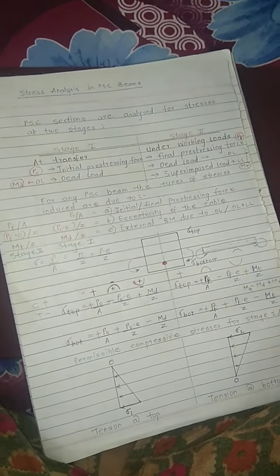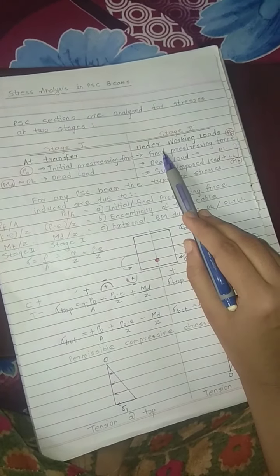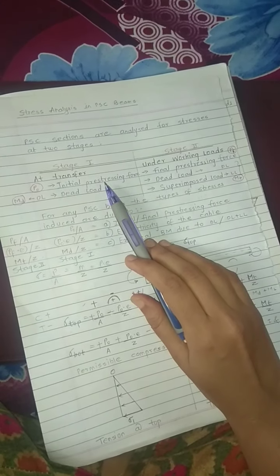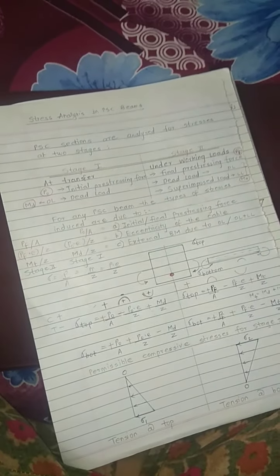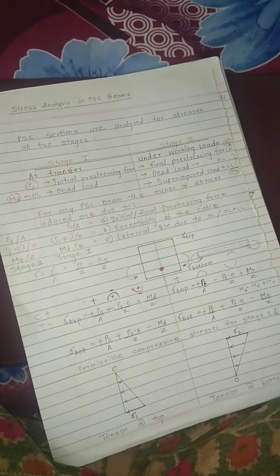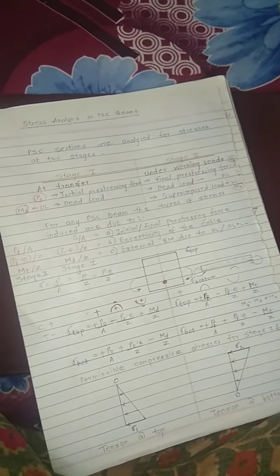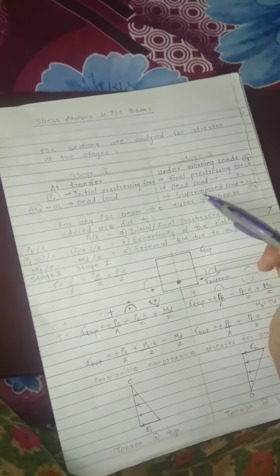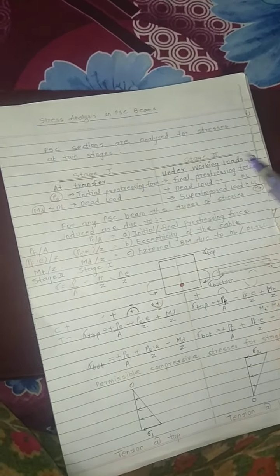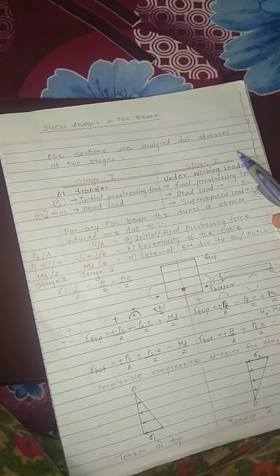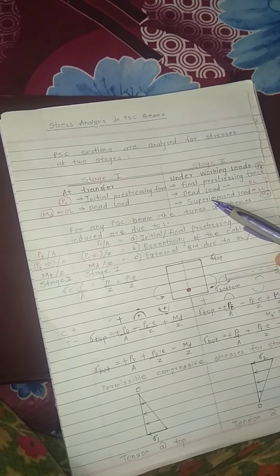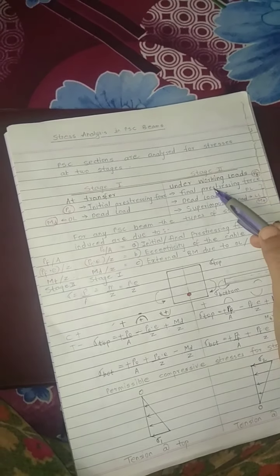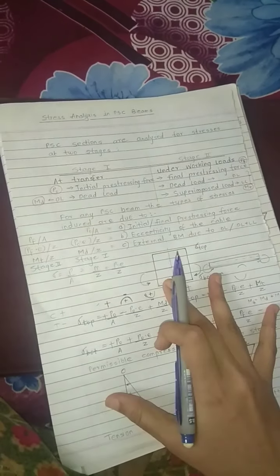Under stage 2, three parameters are there. Final pre-stressing force, which is different. In the problem, it will be given that some losses are induced, say 80%, consider 80% loss. So our final pre-stressing force will be different. Then dead load, same. And one more thing, under stage 2 these are under working load, so we consider superimposed load. So here three parameters are considered.